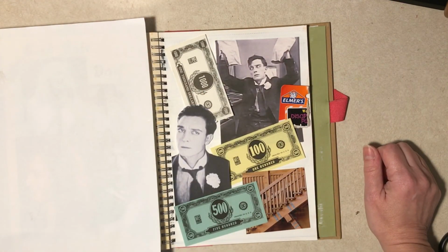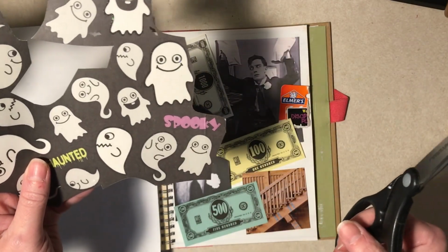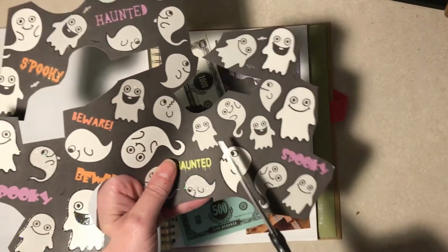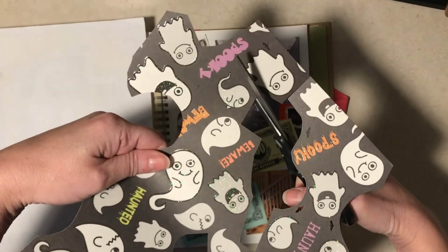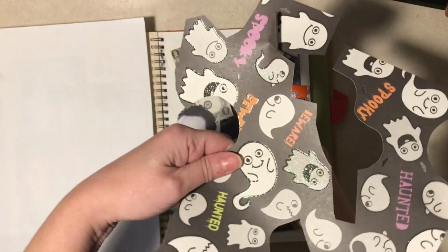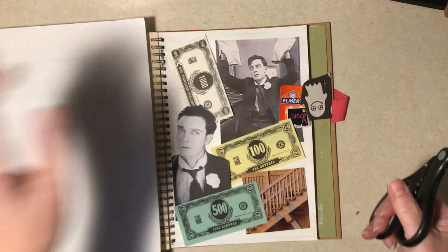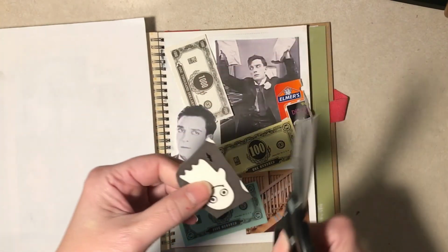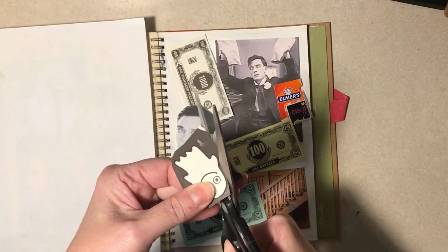And ghosts, you may recall, it's called The Haunted House. There are ghosts in it. So this is scrapbook paper I thought would be good enough. They are kind of cute and friendly, because this is a comedy. It's not a big horror movie or anything. So that's where we are.